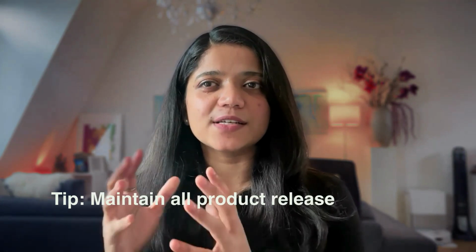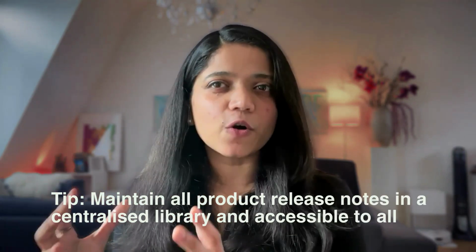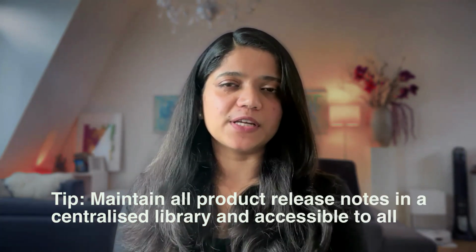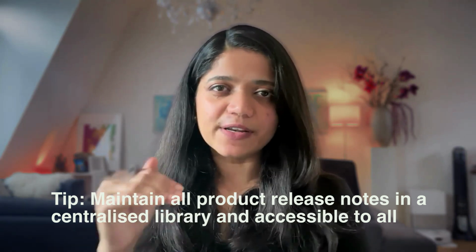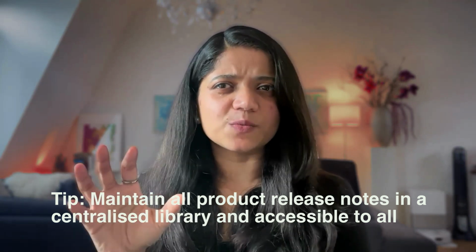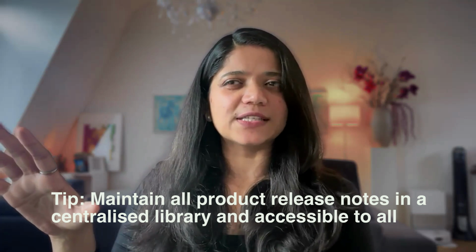Another thing you want to keep in mind is that you need to maintain a centralized library of sorts for all your product updates. Now, this is something I did very late in my career because I assumed that once I have done this feature release, I've informed everyone, my work is done. I don't think I need to maintain anything. And I was wrong. I started maintaining a centralized library of all the product release updates.